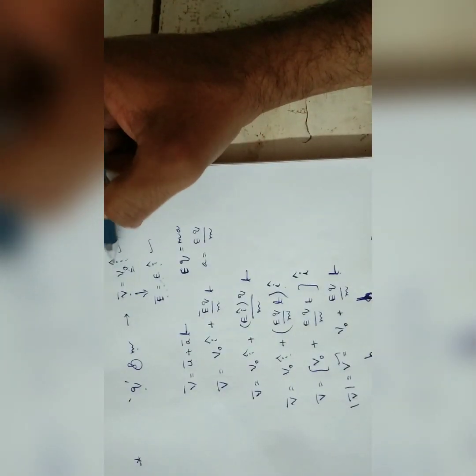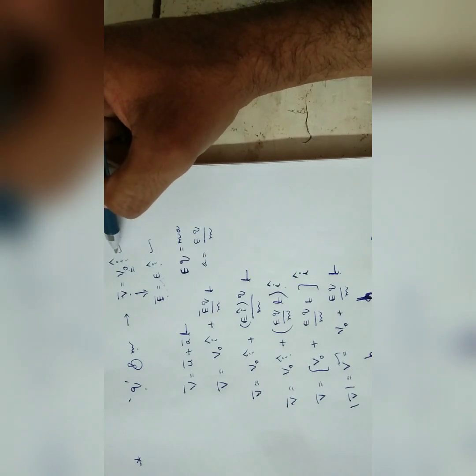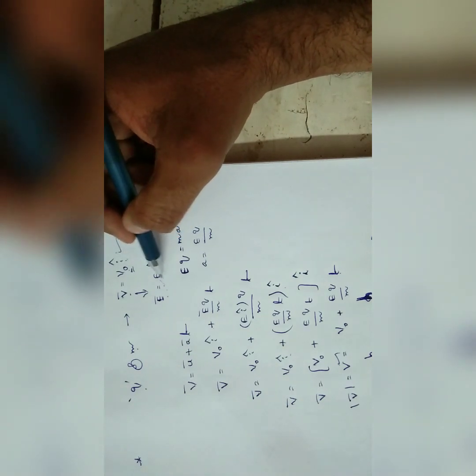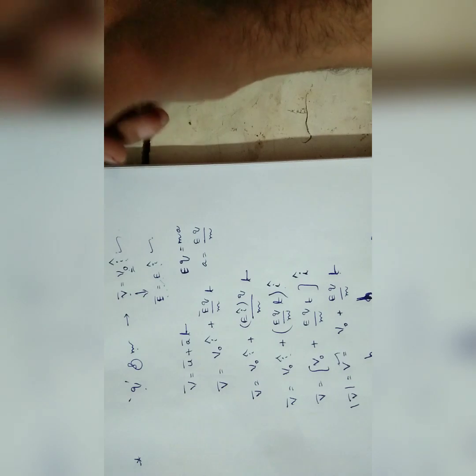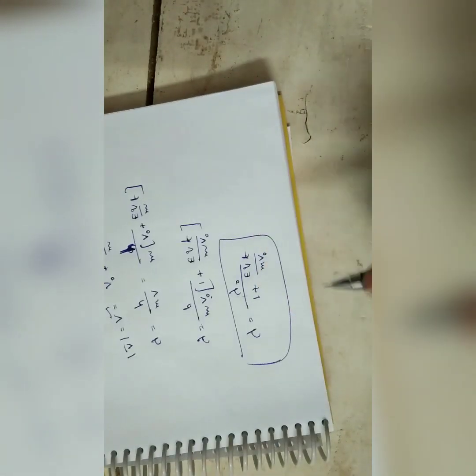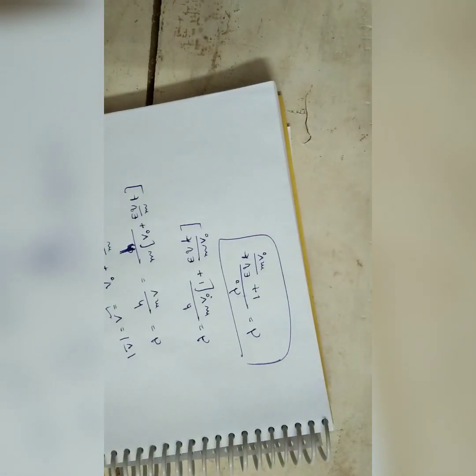If any data comes across in a problem as initial velocity V naught i cap, and I am moving in the electric field E bar equal to E i cap, then immediately you need to remember this formula: lambda is equal to lambda naught by 1 plus eEt by mV naught.